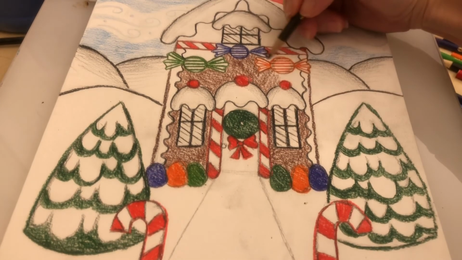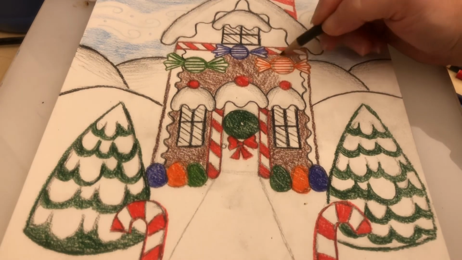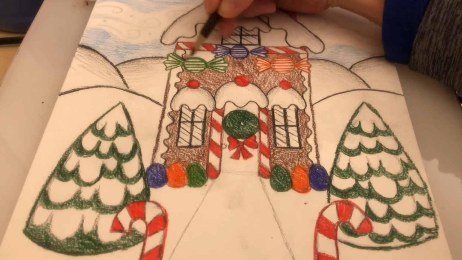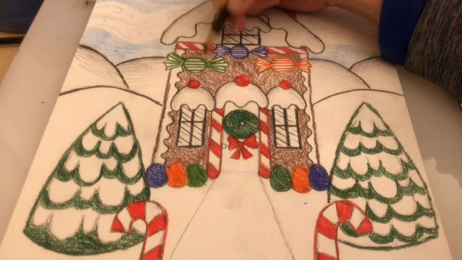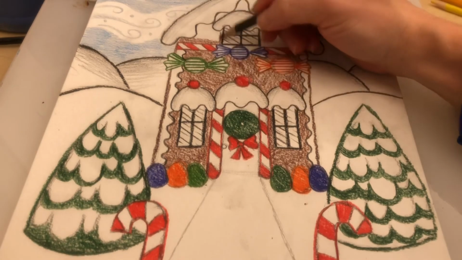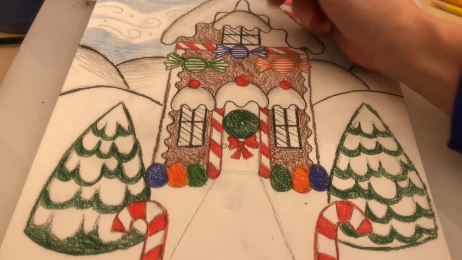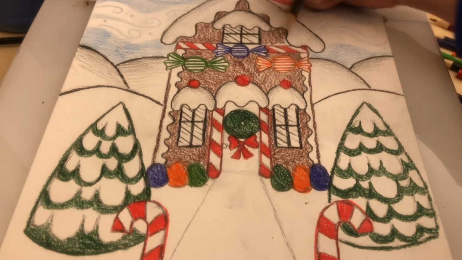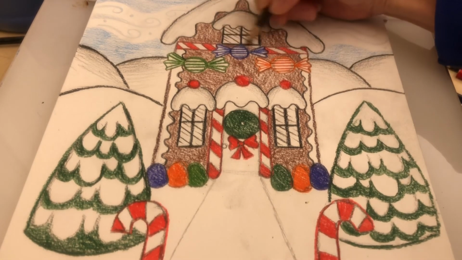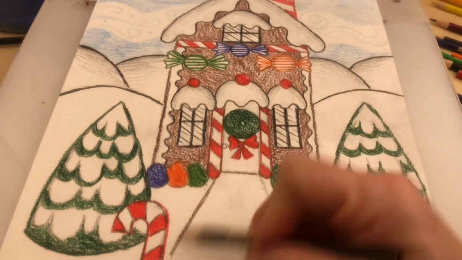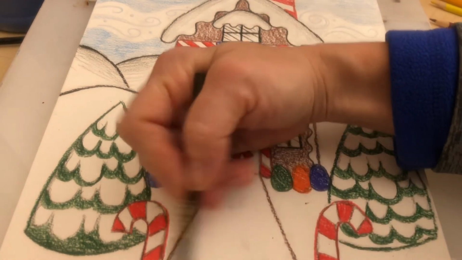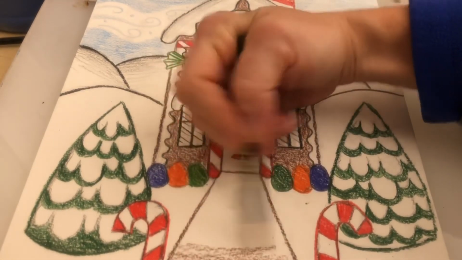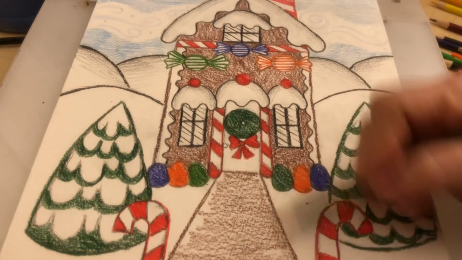So we're going around all this candy, I'm going around my peppermint stick, and around this little rooftop here. And right underneath that roof and around this window. It's all brown. All right, we're almost there. Okay. Inside this walkway, I'm going to make it a chocolatey walkway. So this will be all brown.